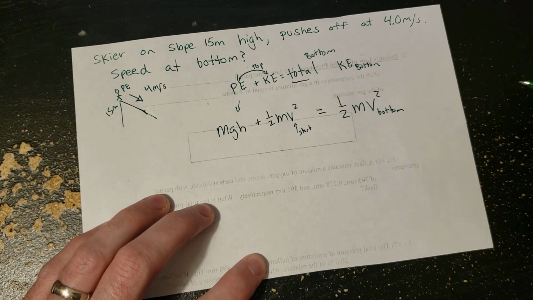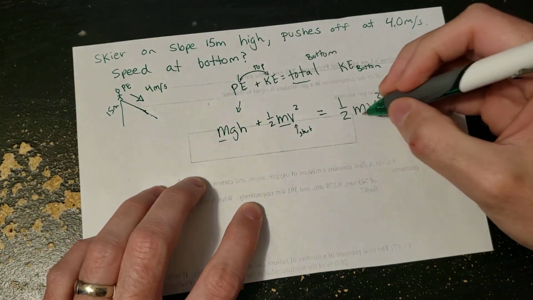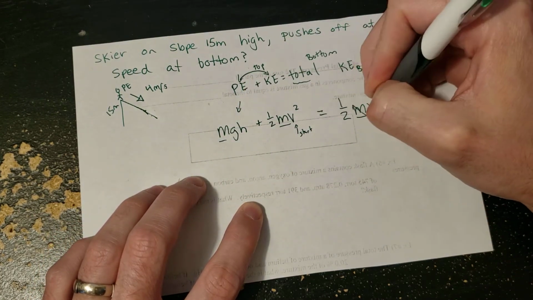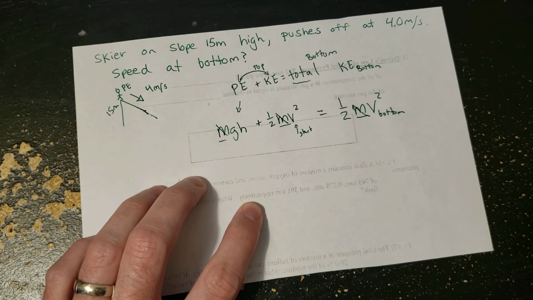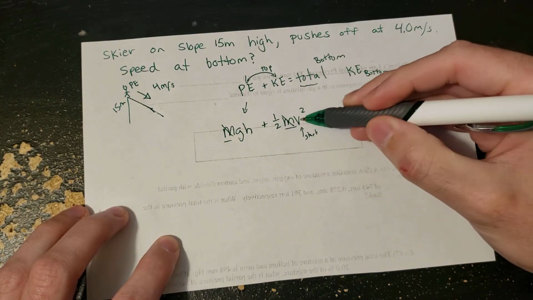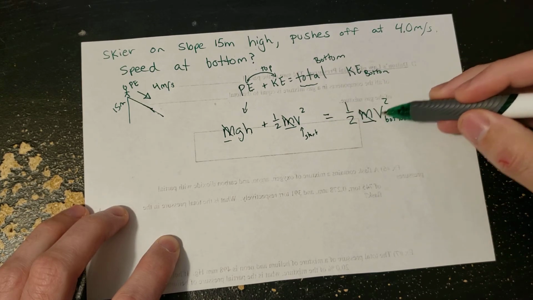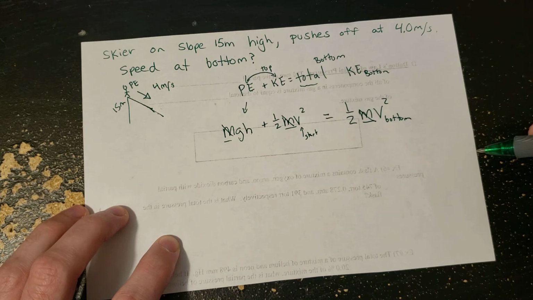Okay, so now one thing we need to realize is that we could factor out mass from both of these, and it will cancel with this mass over here. So it doesn't really matter what the skier's mass is. So now we get g times h plus 1/2 the original v squared will be equal to 1/2 times the final velocity squared. Now we can simply substitute those numbers.